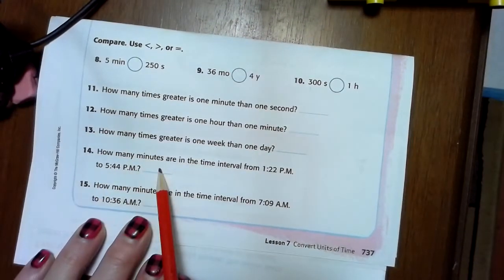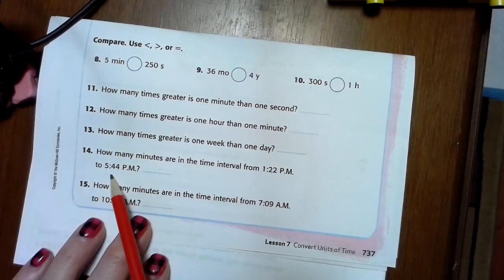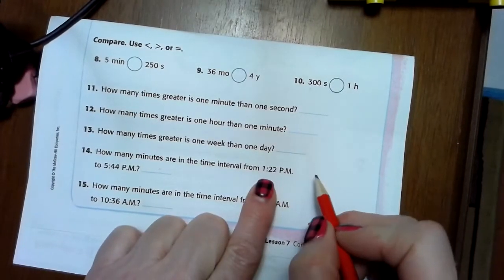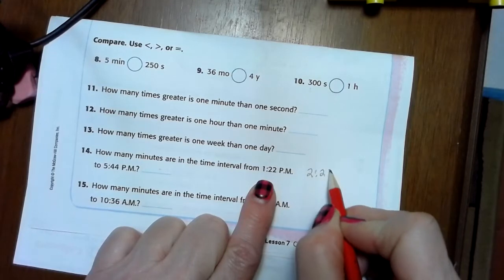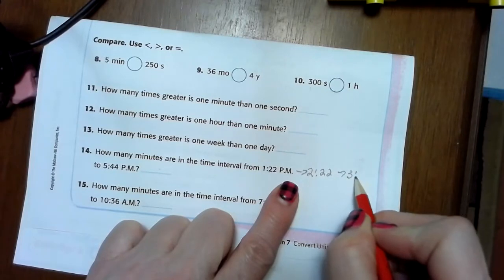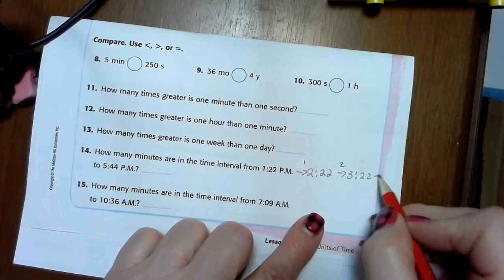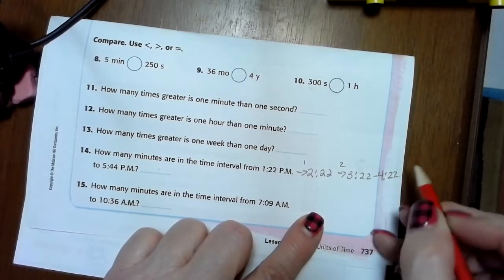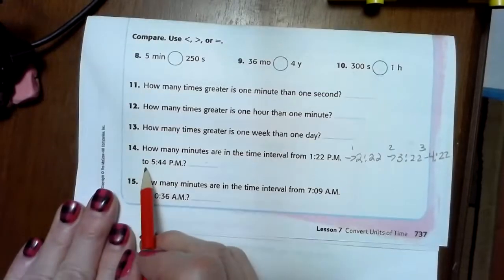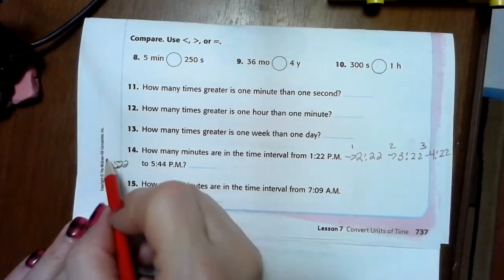It says how many minutes are in the time interval between 1:22 p.m. to 5:44 p.m. Okay, so this is how I would kind of think of it. 1:22 to 2:22, there's 1 hour. 2:22 to 3:22, there's 2 hours. 3:22 to 4:22, that would be 3 hours. 4:22, I'm coming down here now, to 5:22 would be 4 hours.